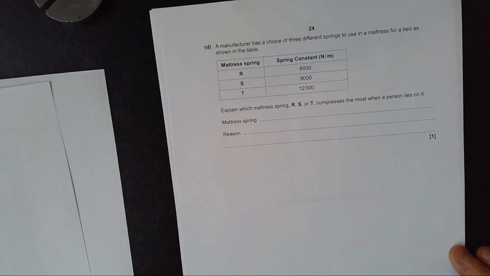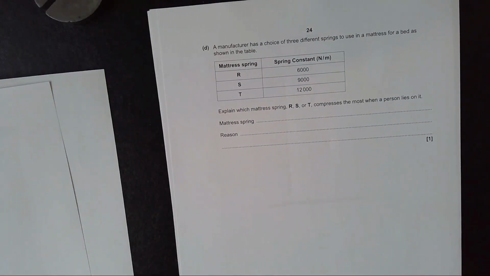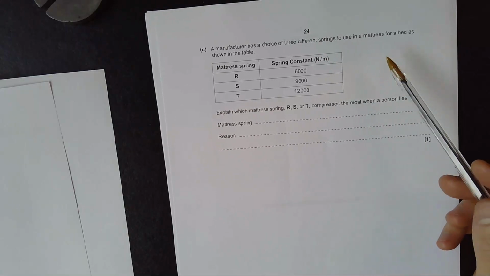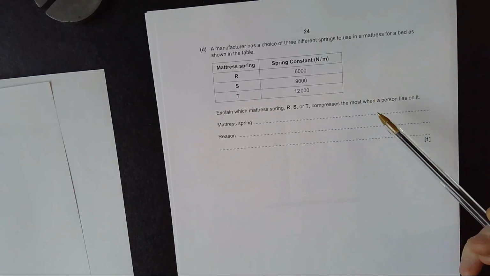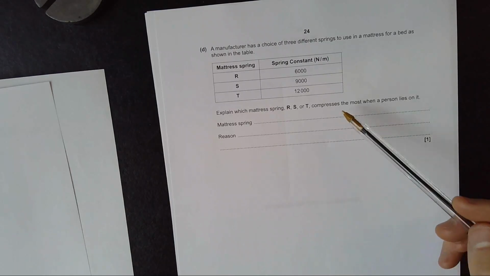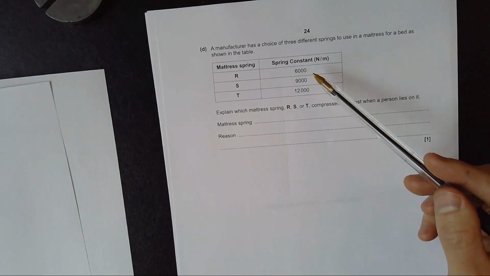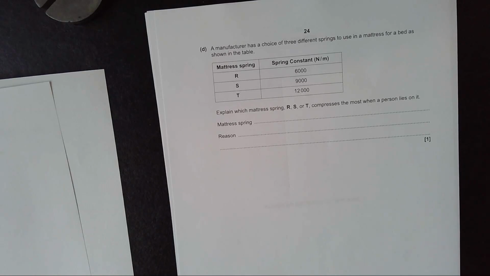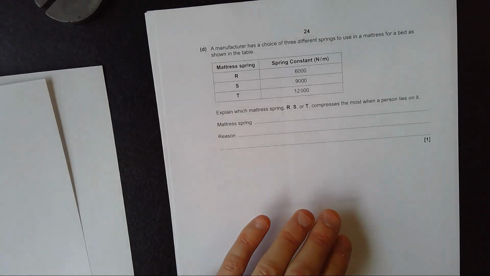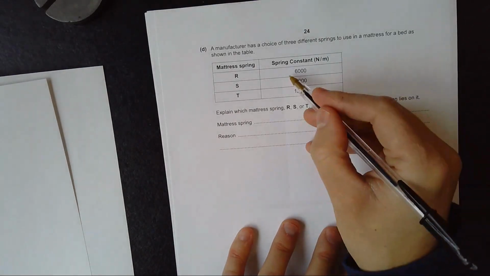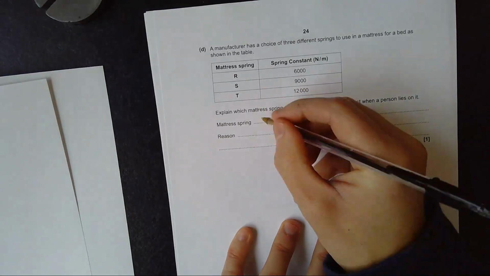Okay, last bit, just a 1 marker here. So a manufacturer is basically making a mattress, and we've got to explain which of these mattresses would compress the most when you lie on it. Okay, so basically we're looking for the one with the lowest spring constant, because that's the one that requires the least force or the least weight on it to compress it. Okay, so that's going to be mattress spring R.